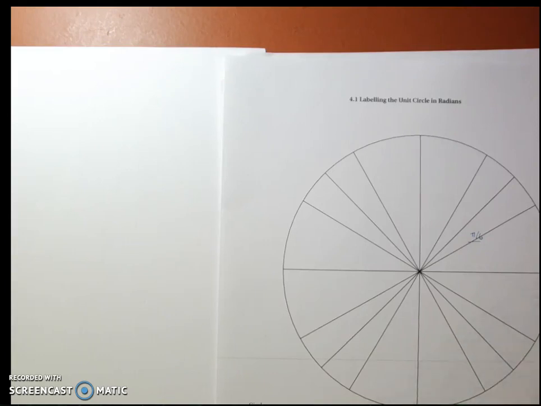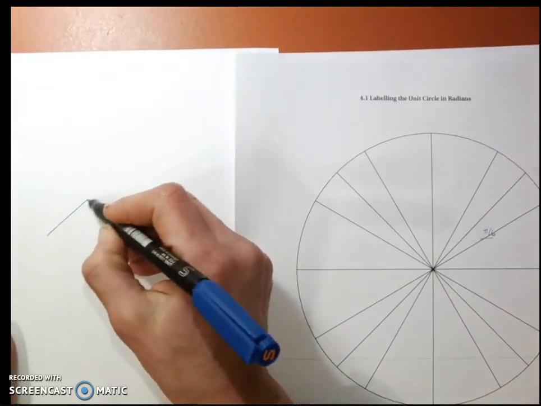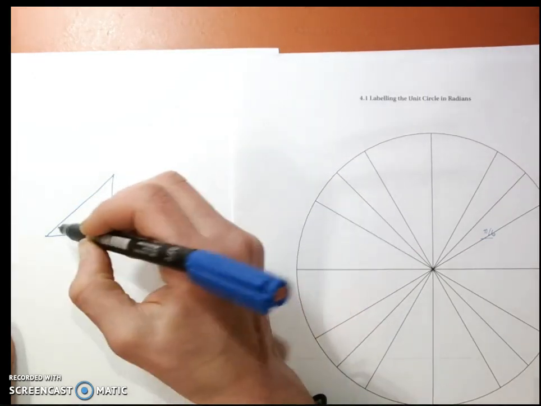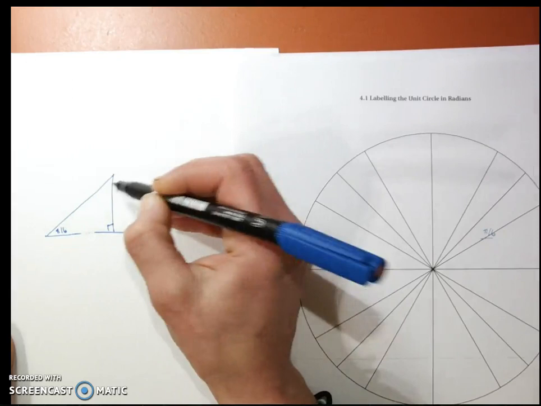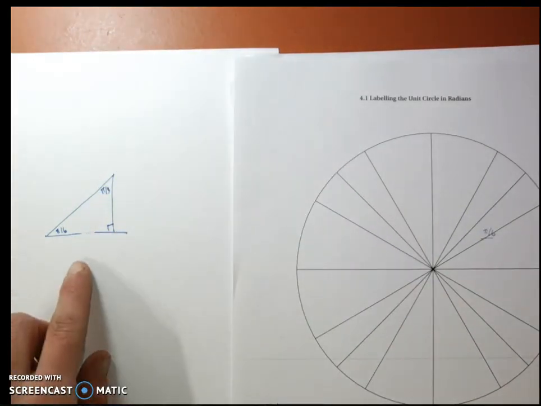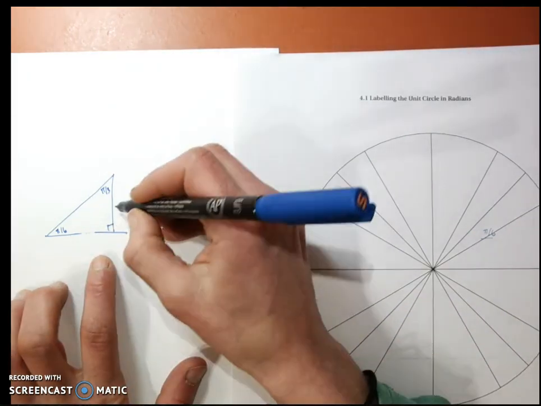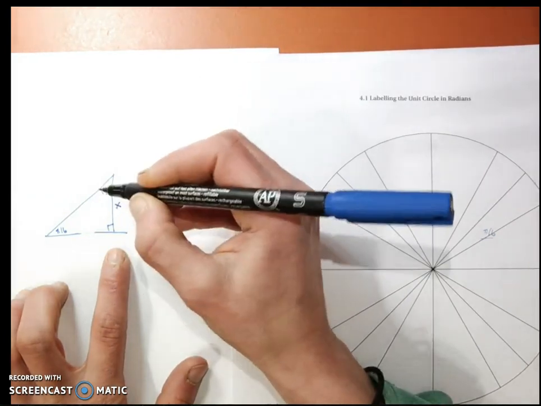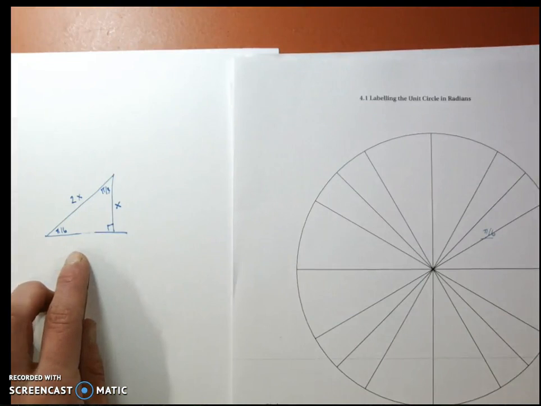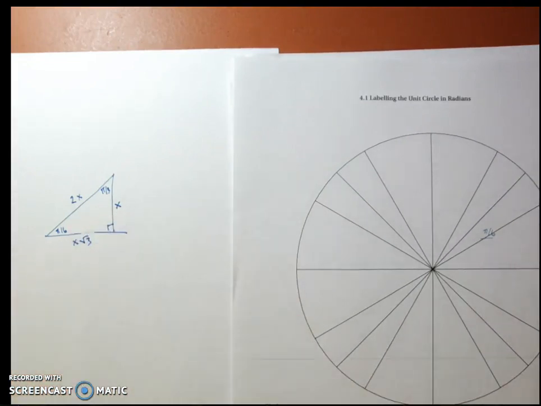Well, you might remember from the special triangles video that we have this 30, 60, 90 triangle. So the small angle is pi over 6, the bigger angle is pi over 3. In that 30, 60, 90 triangle, the special relationship that we have among the sides is that the smallest side is half the length of the hypotenuse, which forces this remaining side to be square root of 3 times the length of the smallest side.